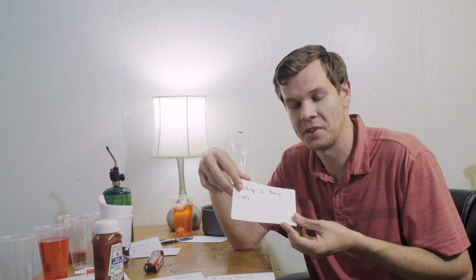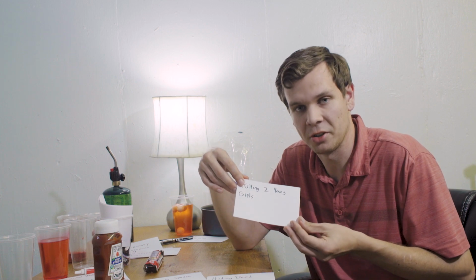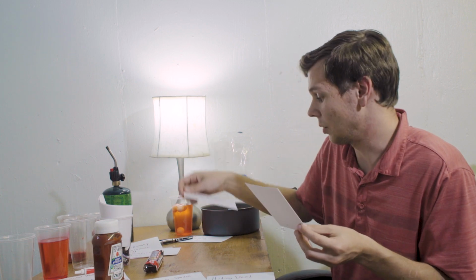So killing 2 young girls, it's extremely difficult to see how this can be a response to extraordinary circumstances. There's basically no circumstance where it is normal for someone to kill 2 young girls. This basically has to be spontaneous combustion. So let's put that by itself.